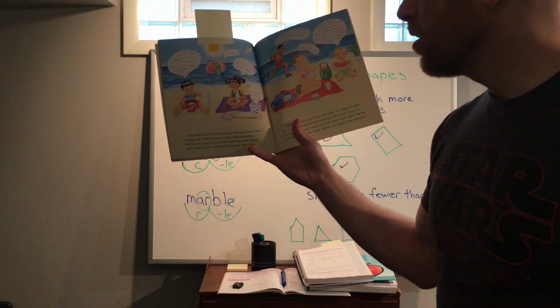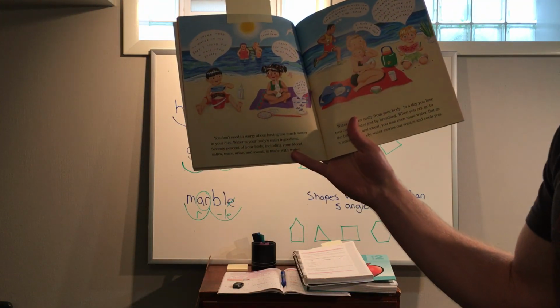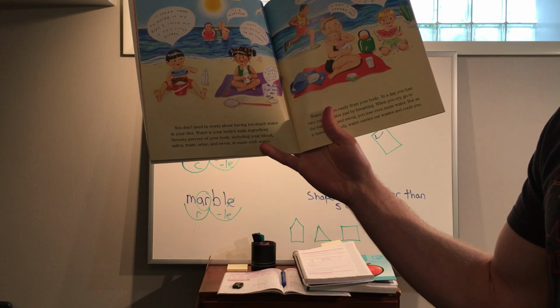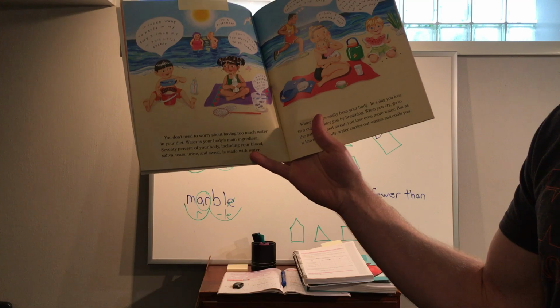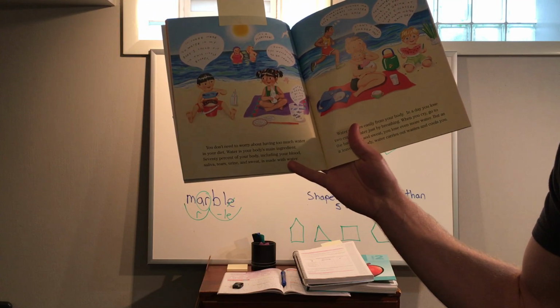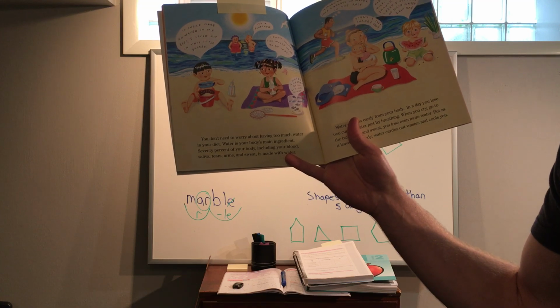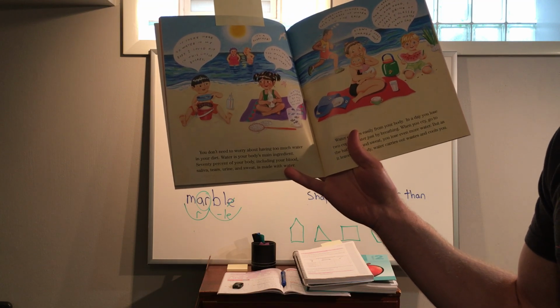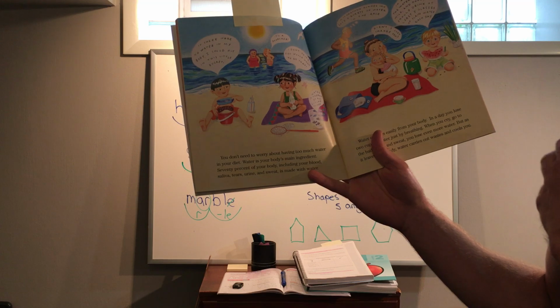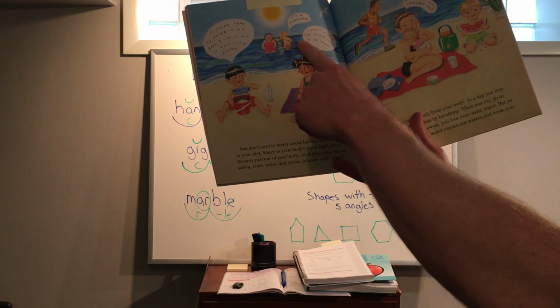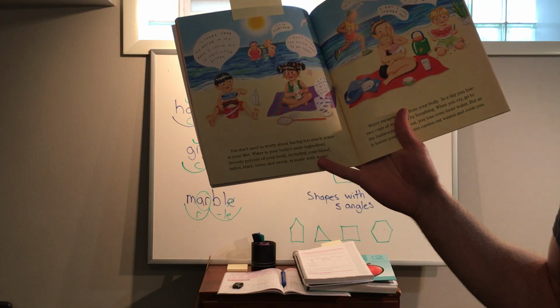So they say you don't need to worry about having too much water in your diet. Water is your body's main ingredient. 70% of your body, including your blood, saliva, tears, urine, and sweat, is made with water. So he says, if there were no water in my body, I could fit in this little bucket. It's a scorcher. I don't think you'd want to do that.